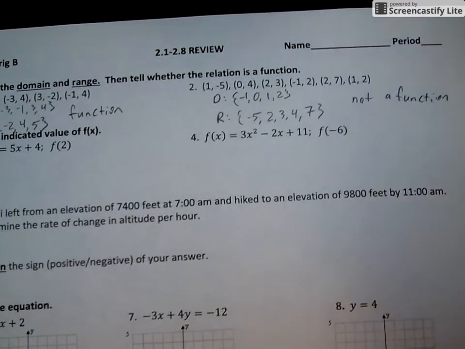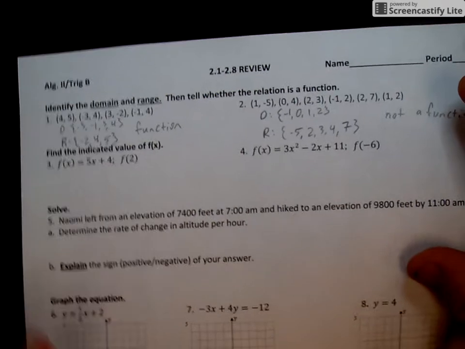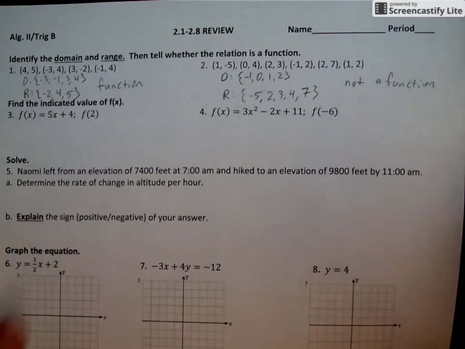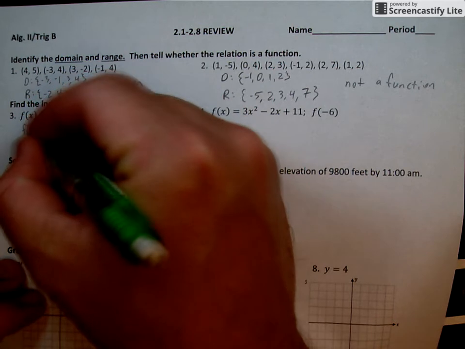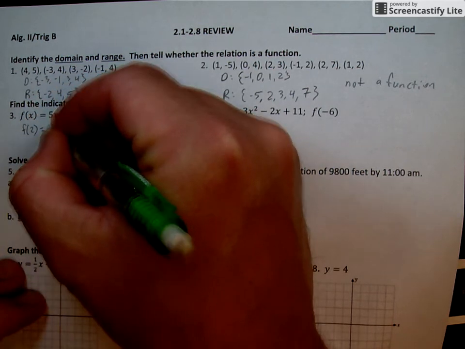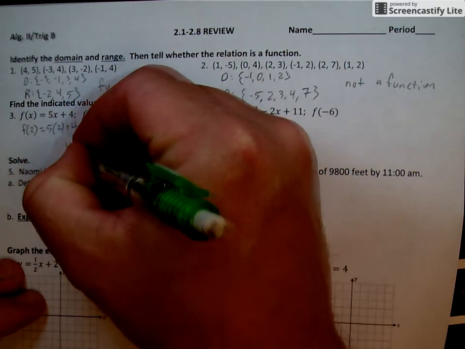So I need to zoom out a little bit here. Let me adjust my camera. Let's try that. Oh, it's a little better. Okay, so now we're trying to find f of 2, so we're just plugging 2 in and evaluating. 5 times 2 is 10, plus 4 is 14.